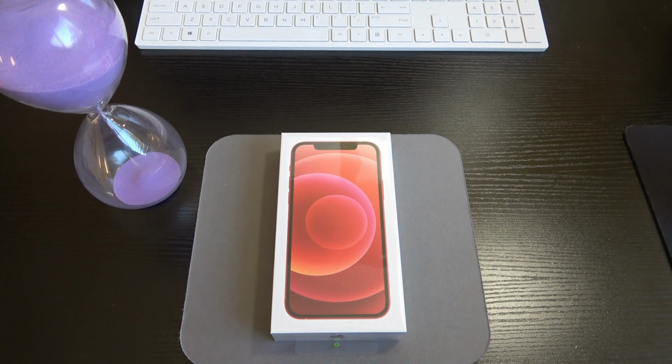Now with the Pro, the Pro doesn't have a 64 gig variant. It starts off at 128. So the 128 gig for the Pro starts at $999. You can get the 256 gig variant of the Pro for $1099, and you can get the 512 variant of the Pro for $1299. So you see how that kind of flip-flops.